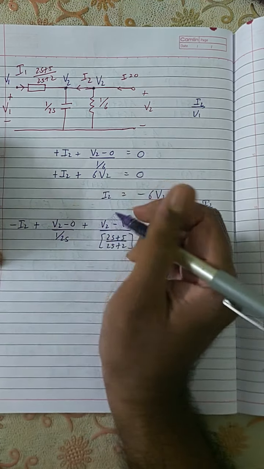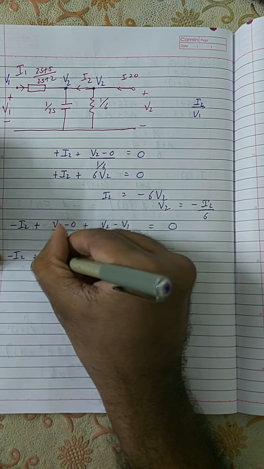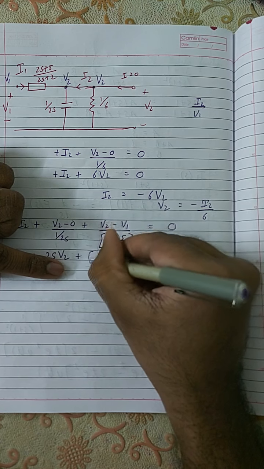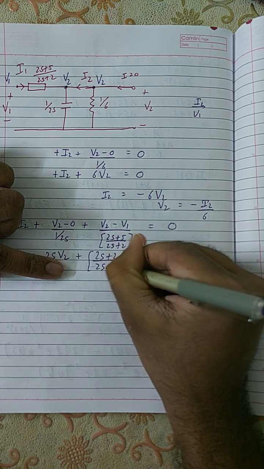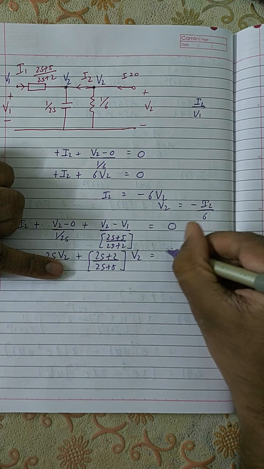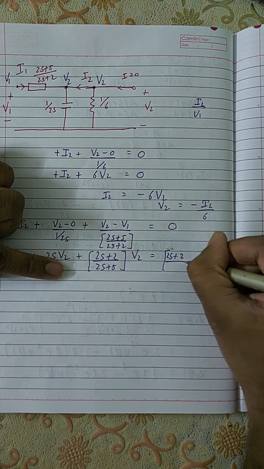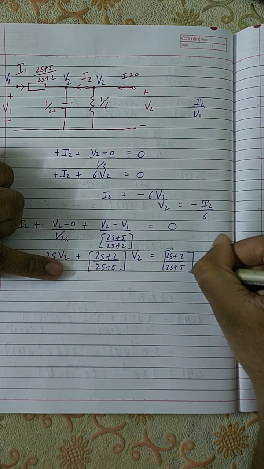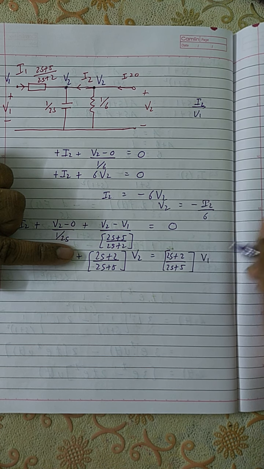So you'll get minus I2 plus 2s V2 plus 2s plus 2 by 2s plus 5 V2 equal to, I'll put this V1 over here, 2s plus 2 by 2s plus 5 V1.